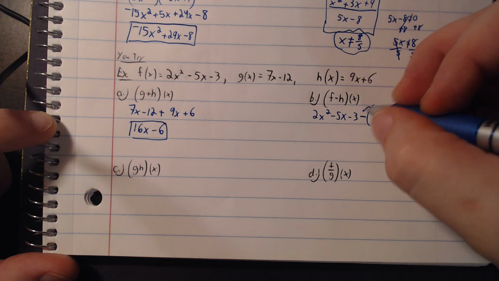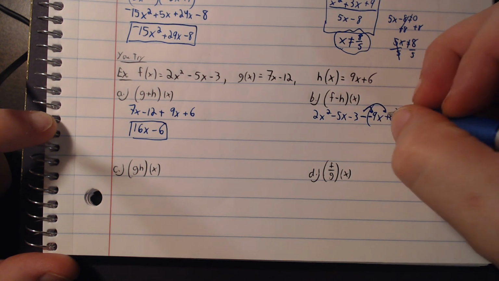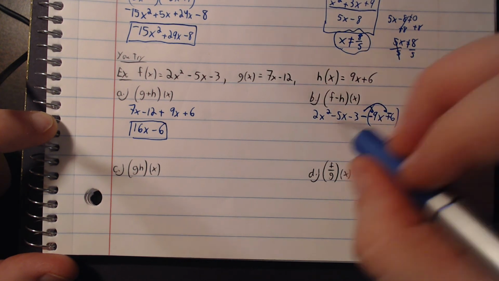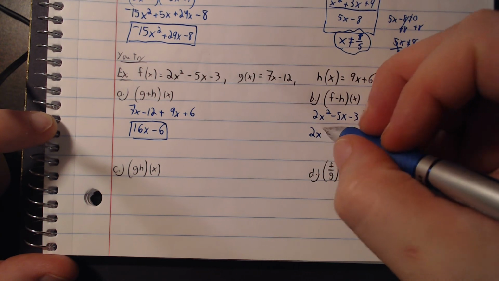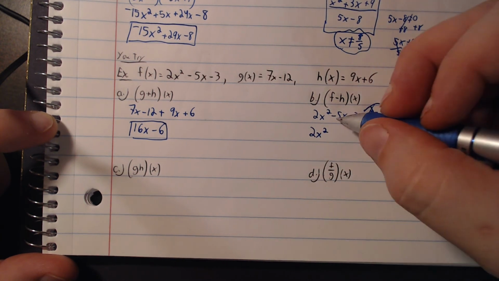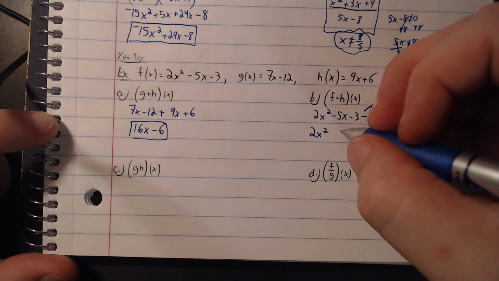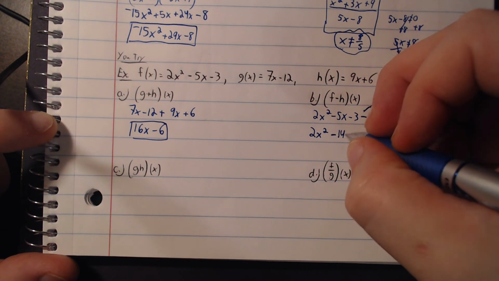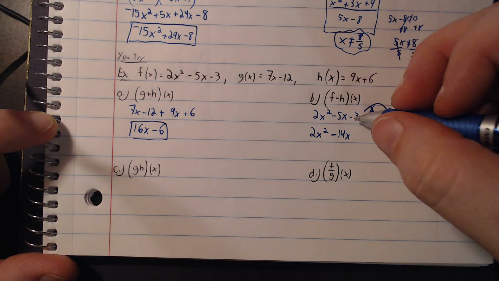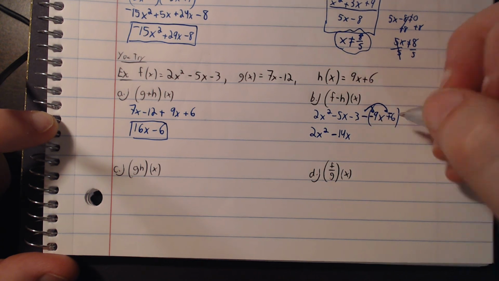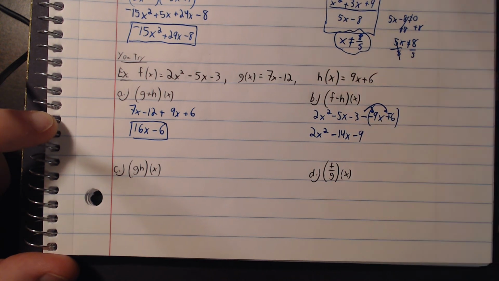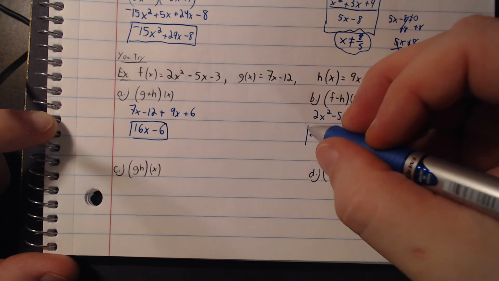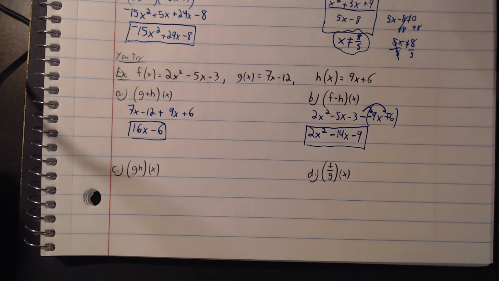This has to distribute to both terms. So nothing combines with this 2x squared. We have negative 5 and now negative 9, which is negative 14x. And we have negative 3 and negative 6, which is negative 9. 2x squared minus 14x minus 9.